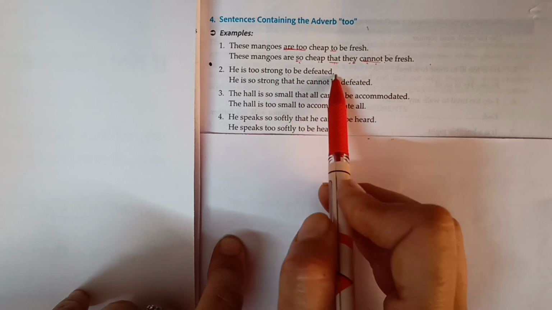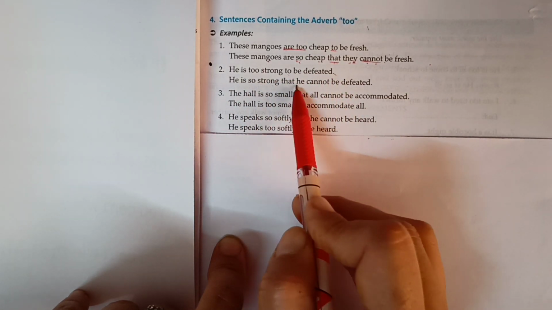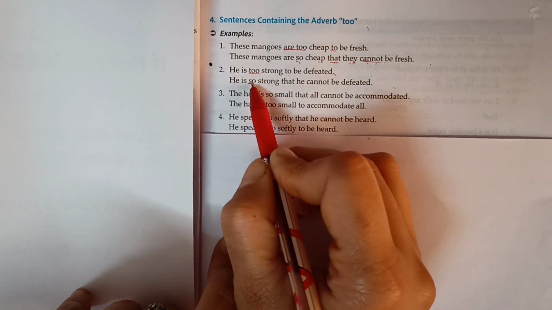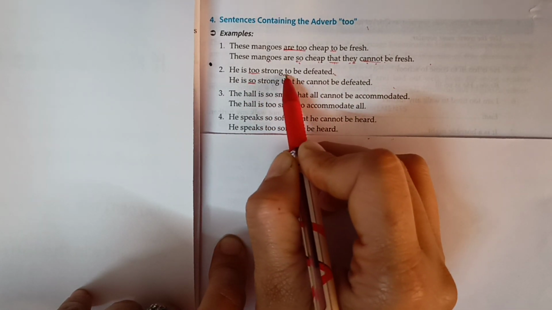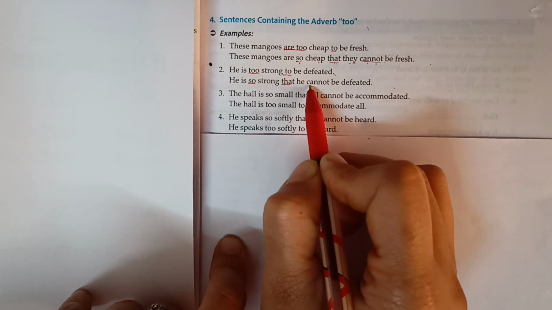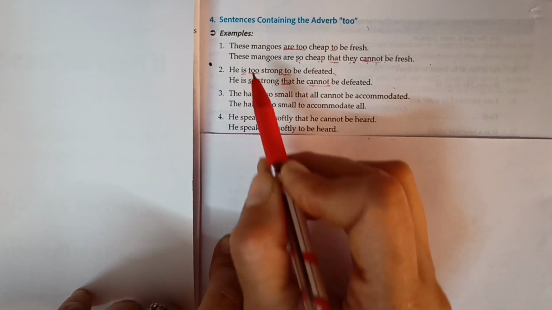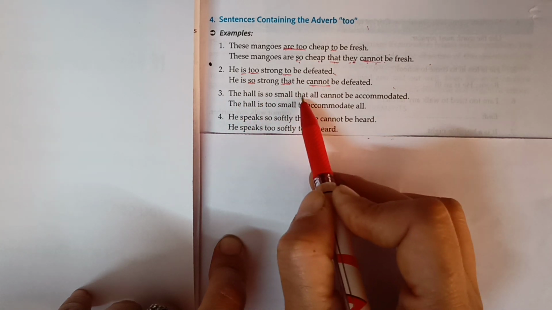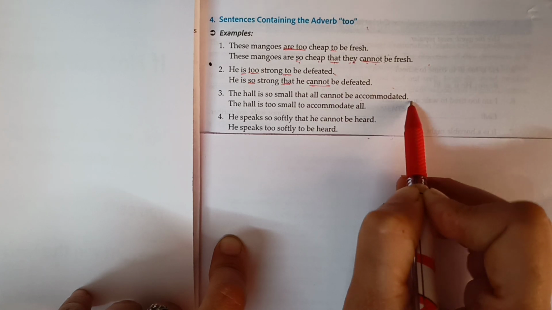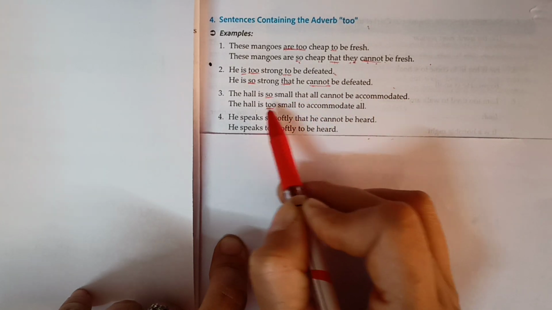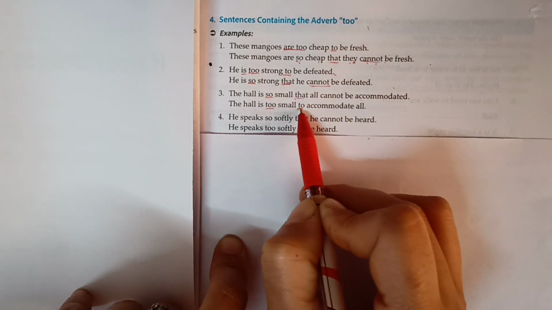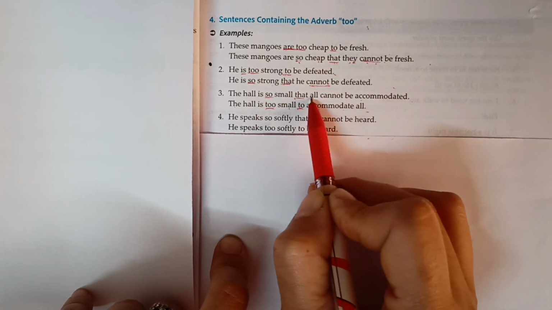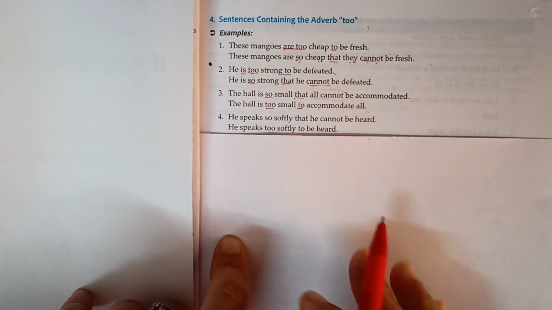He is too strong to be defeated. He is so strong that he cannot be defeated. See, again, instead of too we have used so. Instead of to we have used that, and cannot because it is present tense. Then vice versa, the hall is so small that all cannot be accommodated. So instead of so, we will use too. Instead of that, we will use to. The hall is too small to accommodate all. So these things will be removed.